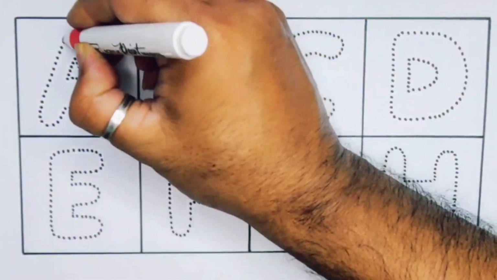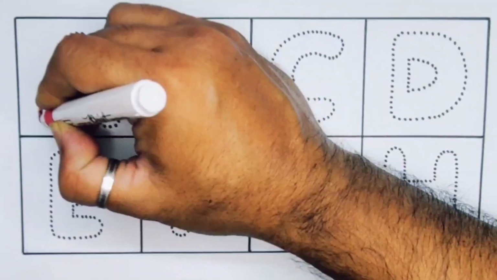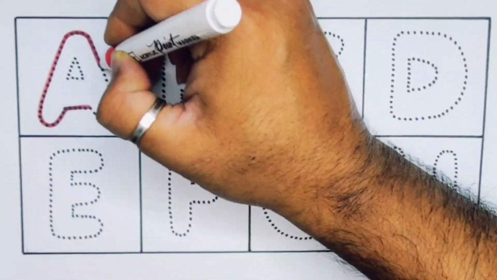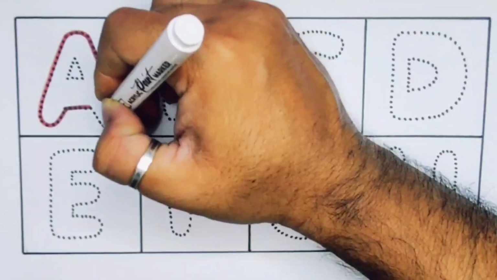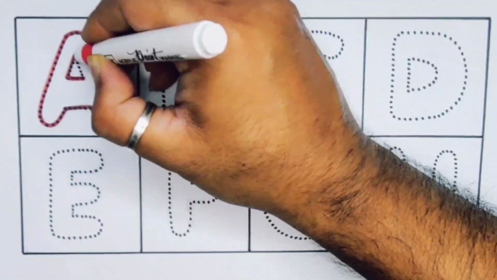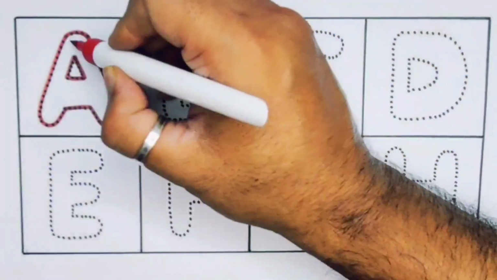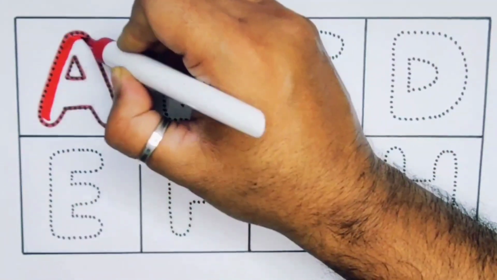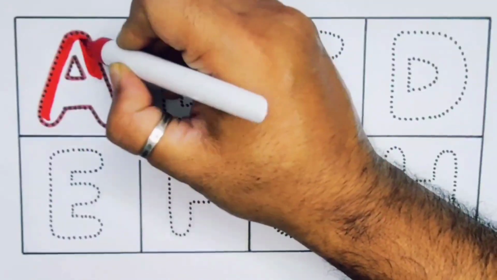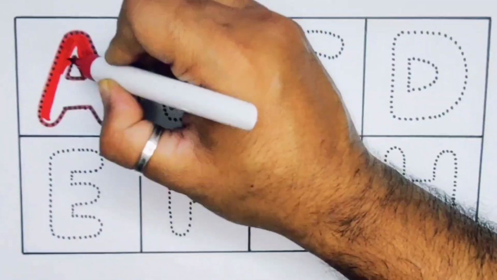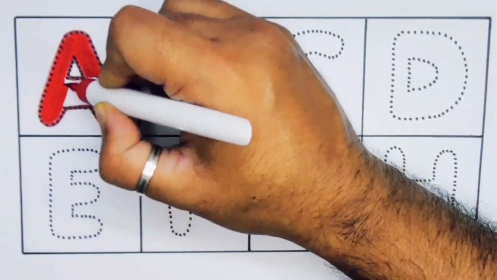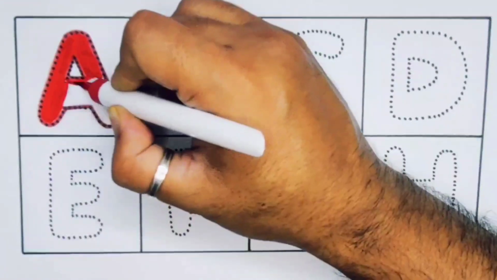First, A. This is A. Now put the color, red color. What is kids? This is A. Red color.